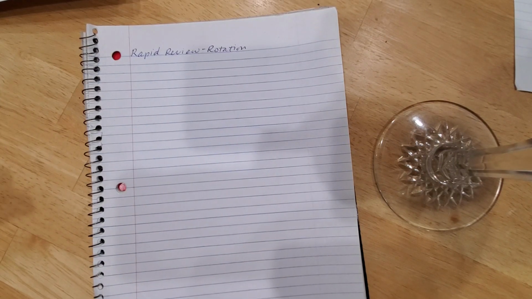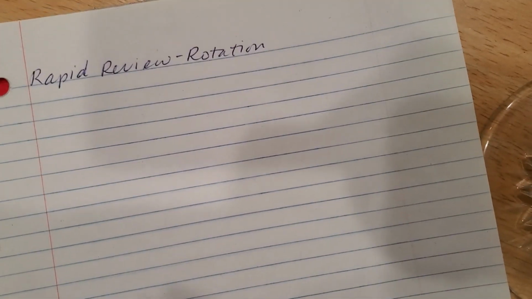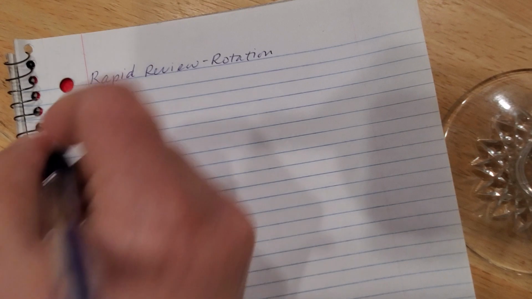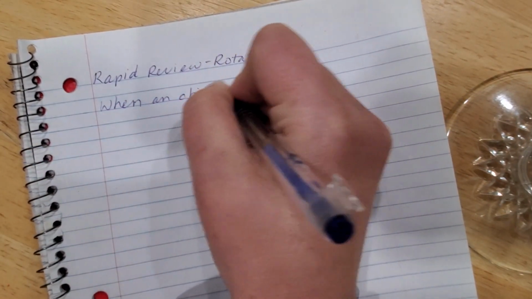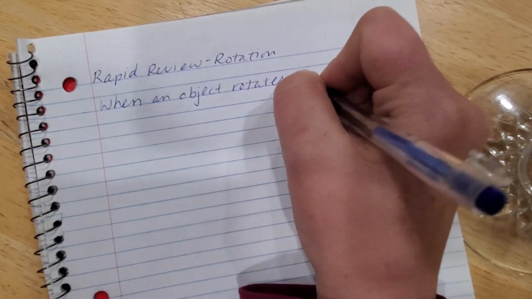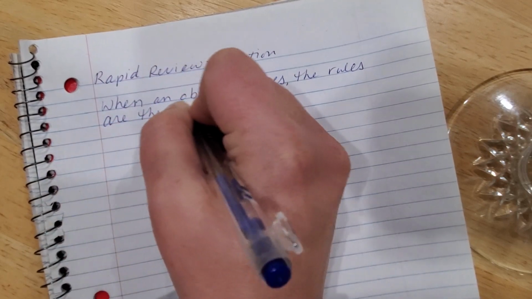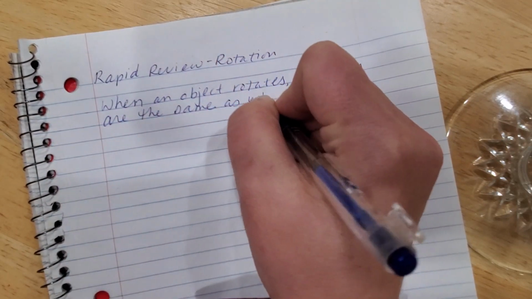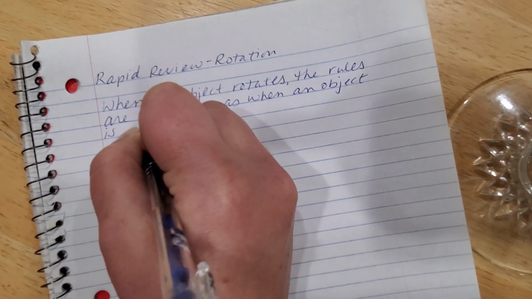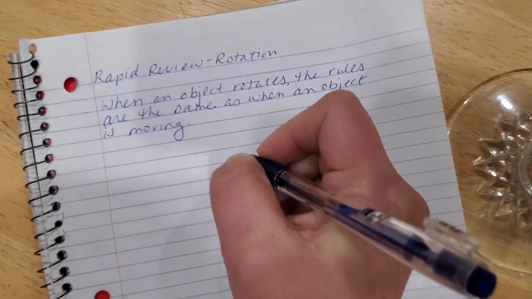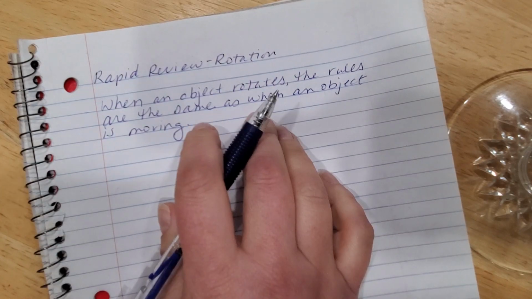When an object rotates, the rules are the same as when an object is moving. And when we talk about motion, remember we're talking about displacement, velocity, and acceleration.